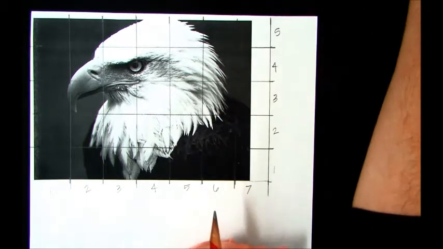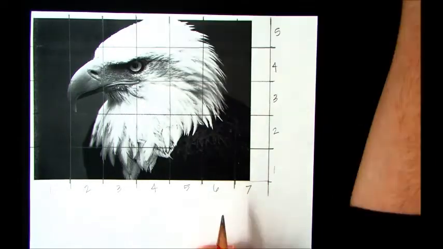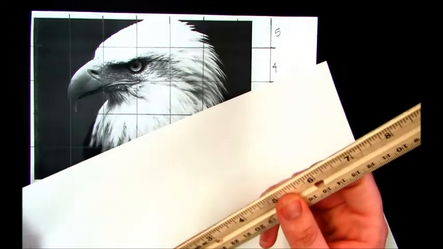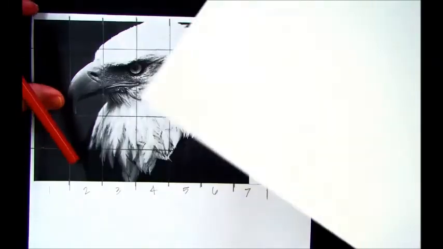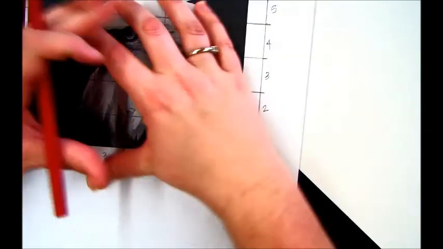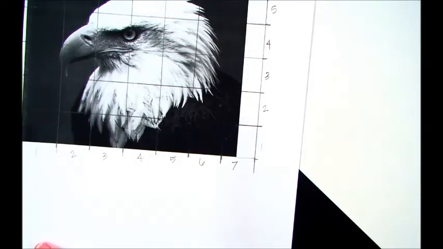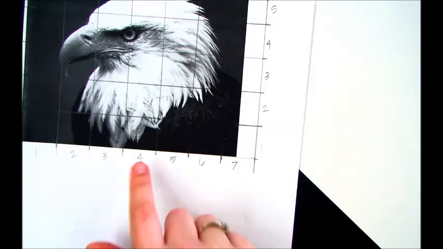Now for this demonstration, let me see how big is this paper. I'm only using a scratch piece of paper for this demonstration. I'm going to just do a 1-inch grid on here. So I'm not enlarging this, I'm just transferring this same size onto my drawing paper. But if you wanted to enlarge this and make it bigger, you could double it. So you would do a 2-inch grid on your drawing paper.